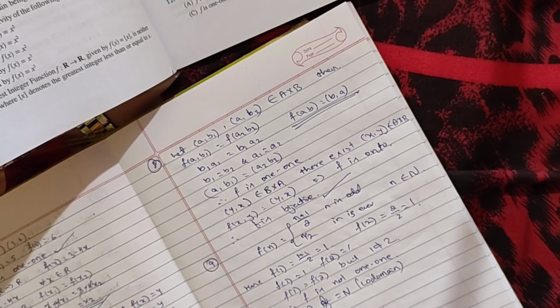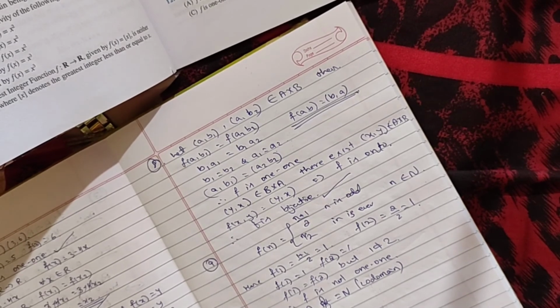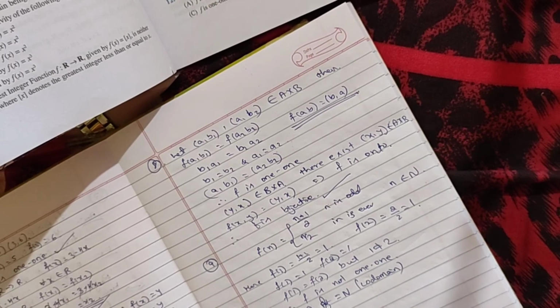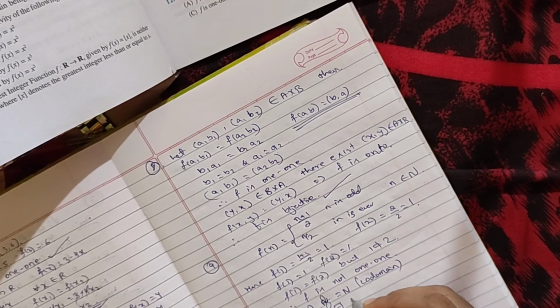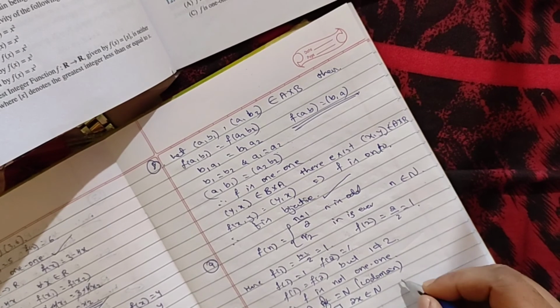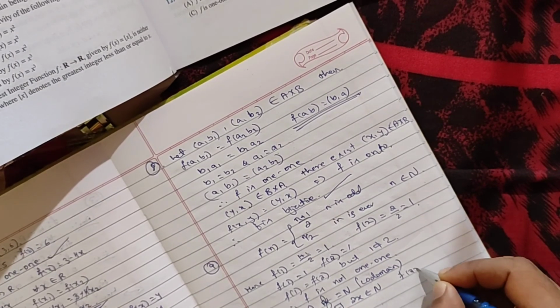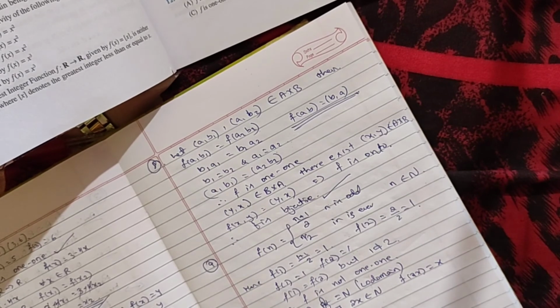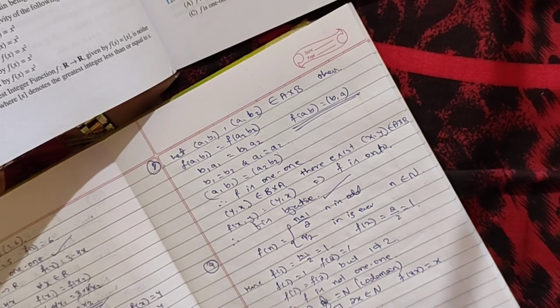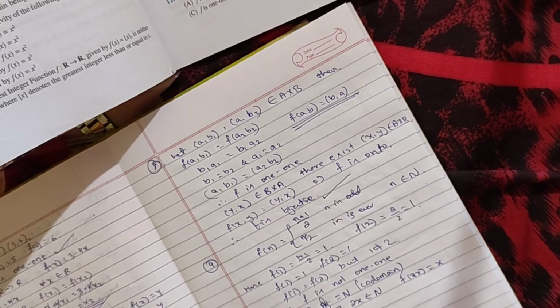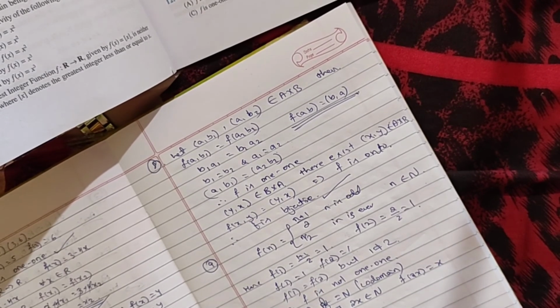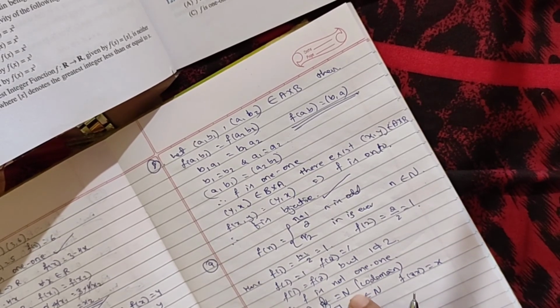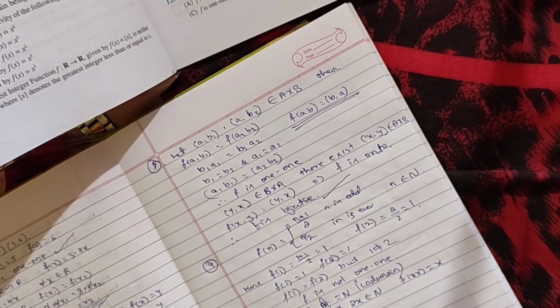Okay. So the range of f equals N, which is the codomain. For all x belongs to N, 2x belongs to N. So f of 2x equals what? x only we are getting. So f is onto. Why is it onto? All the values are satisfying here. It means all the real numbers.